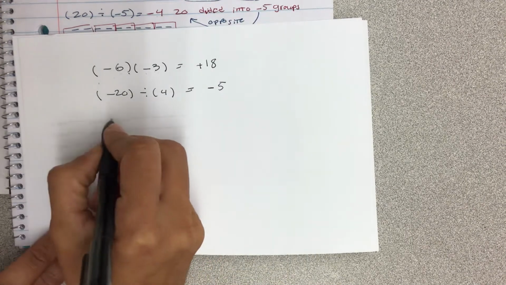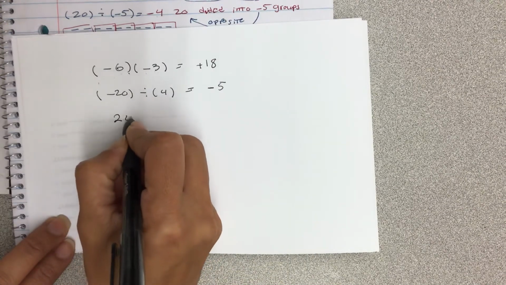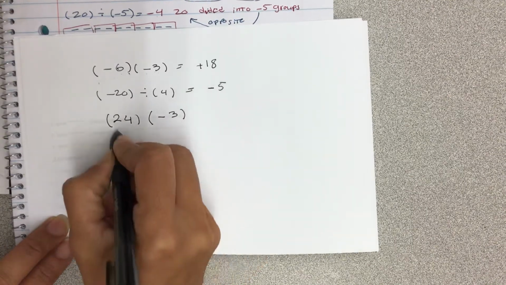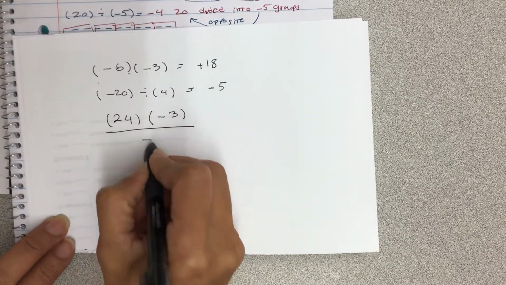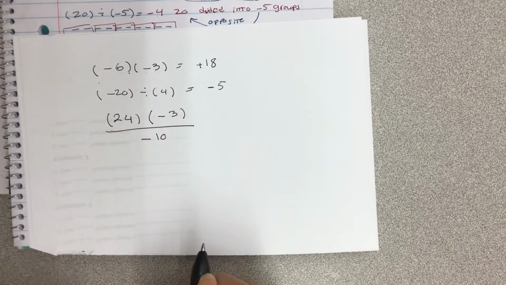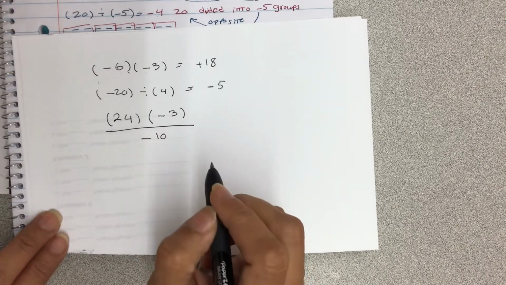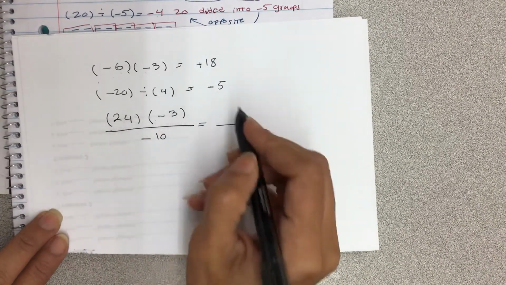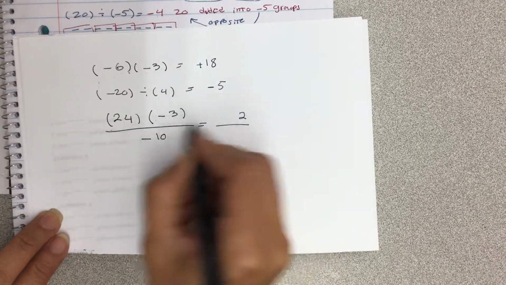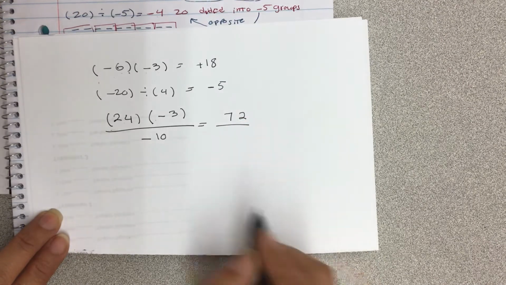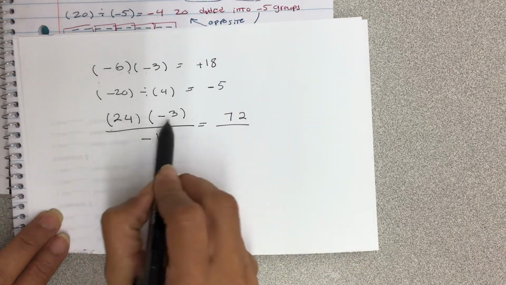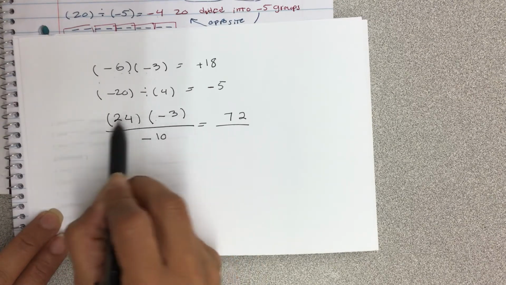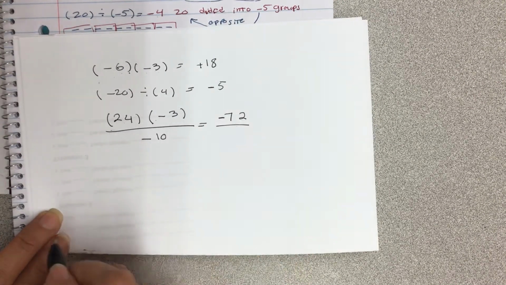Let's make another example. So if I have 24 times negative 3 and then divided by negative 10. First I'm going to do the top one. The top one is 24 times 3, which will be 72. Then I have to decide about the sign of the number. They don't have the same sign, they have different signs. So my sign is negative.